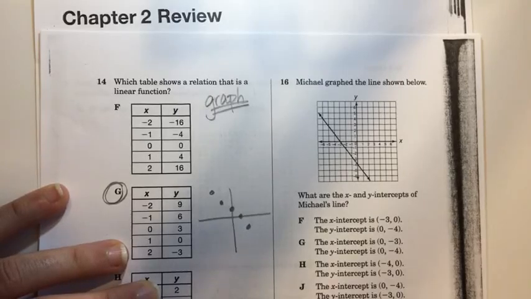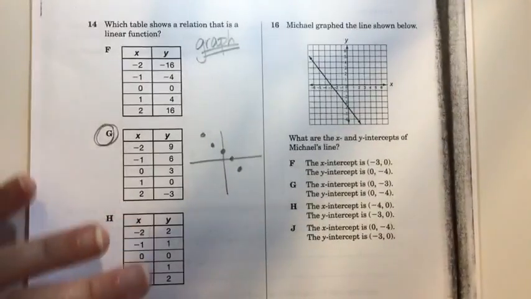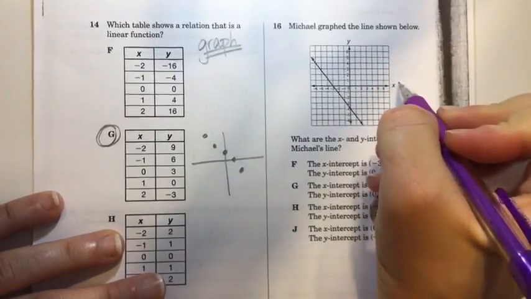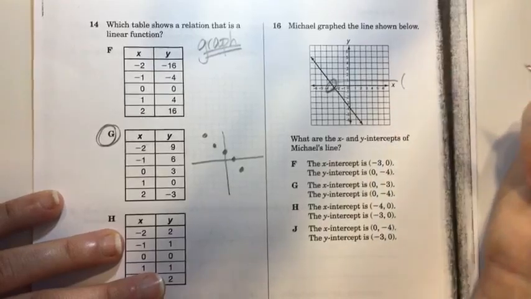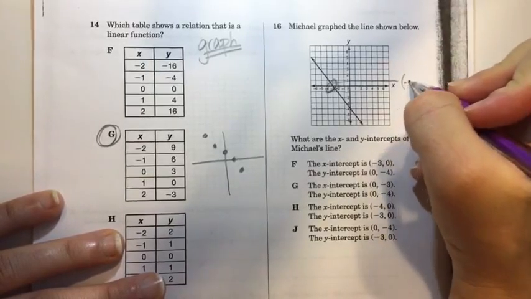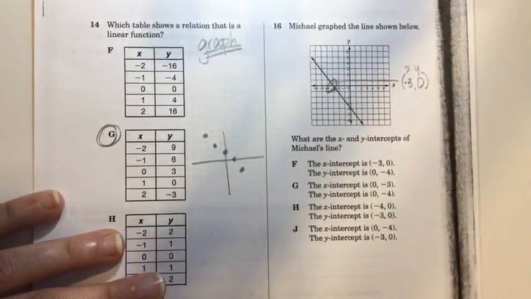All right, guys, here's the last section of chapter 2, just those last 3 questions. So, number 16, we've got this graph and it's very, very simple. X-intercept and Y-intercept, okay? My x-intercept is at -3. Now, here's the thing. You got to know your coordinates. It is -3, 0. Remember, coordinates always go x value, y value.